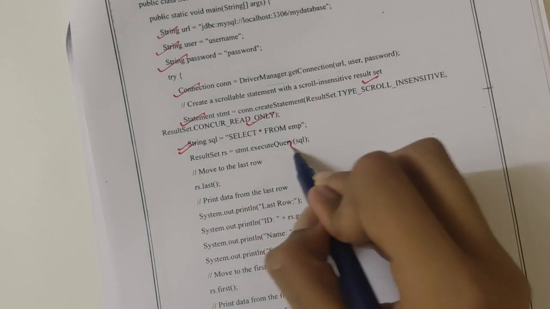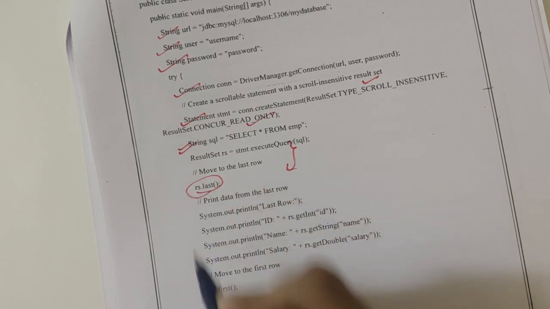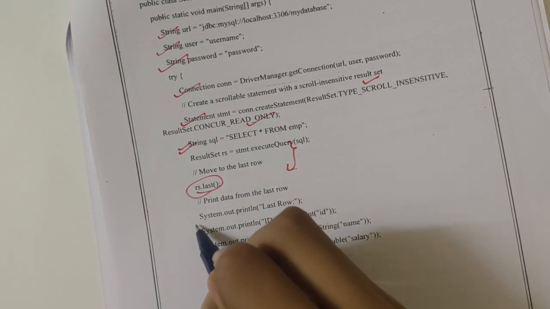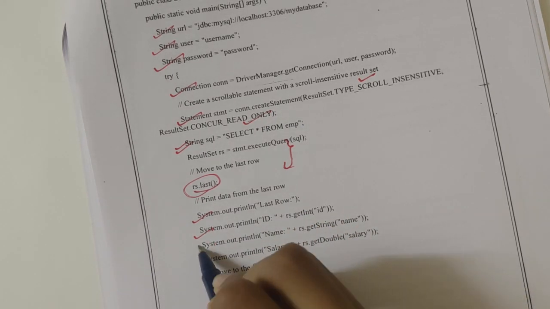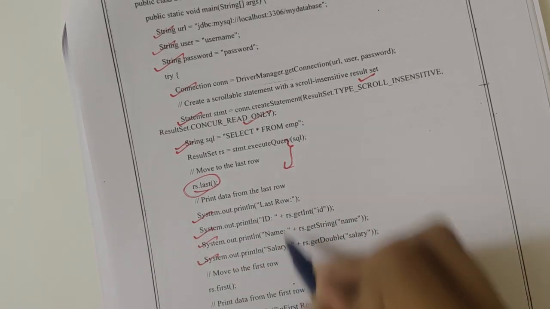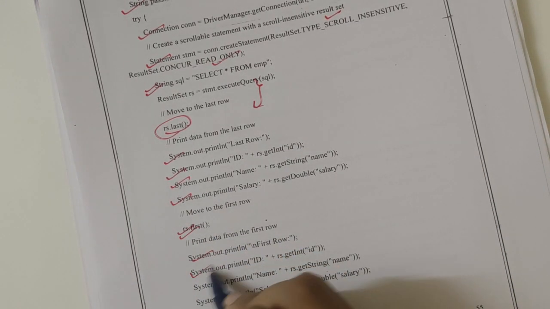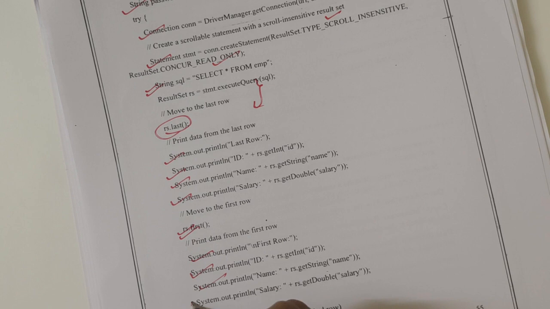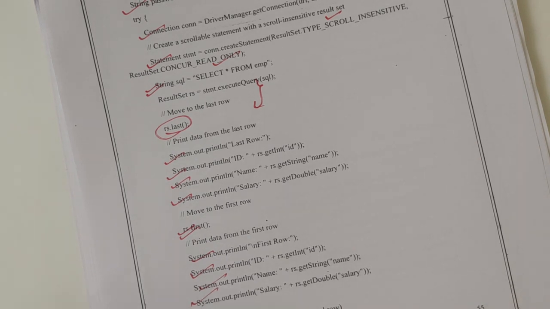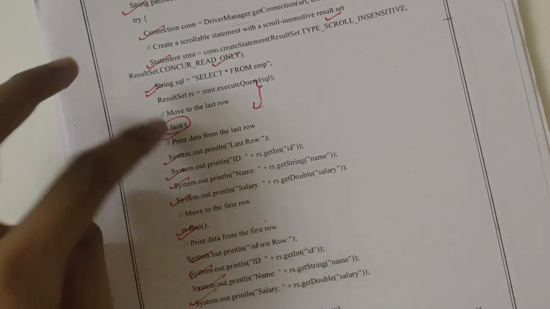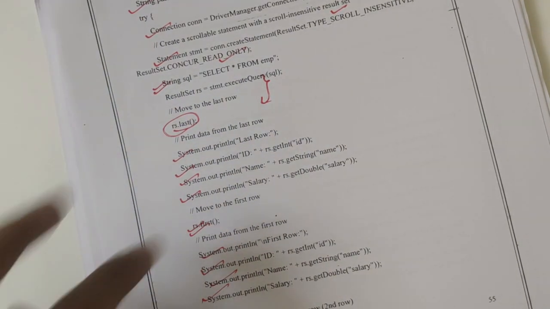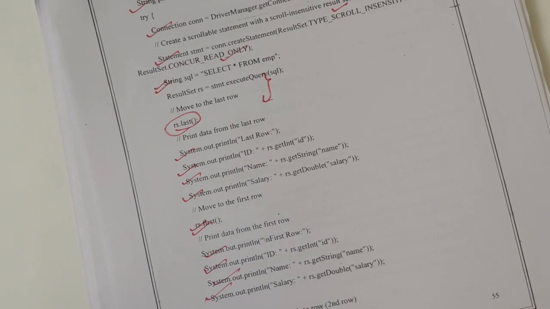We are executing one query, going to the last row, and printing the last row only. From the last row we are printing the ID, name, and salary. Once it is done, we are going to the first row and printing the first ID, first name and first salary. Now if you want to move to a specific row: rs.last will take me to the last row, rs.first will take me to the first row.